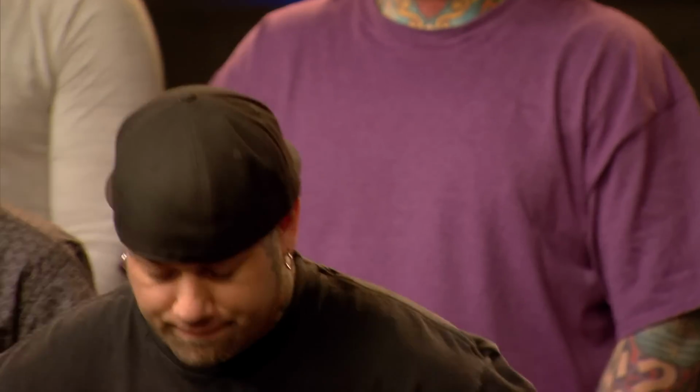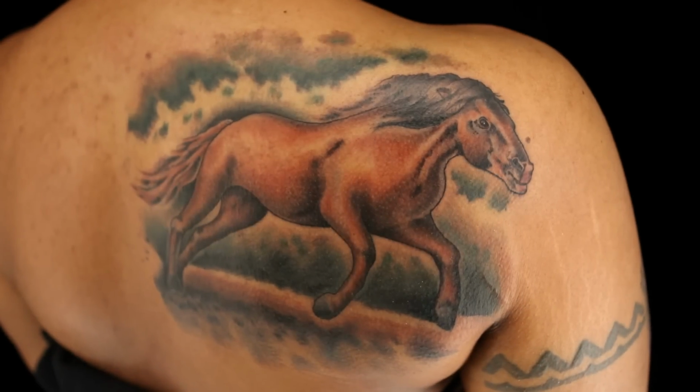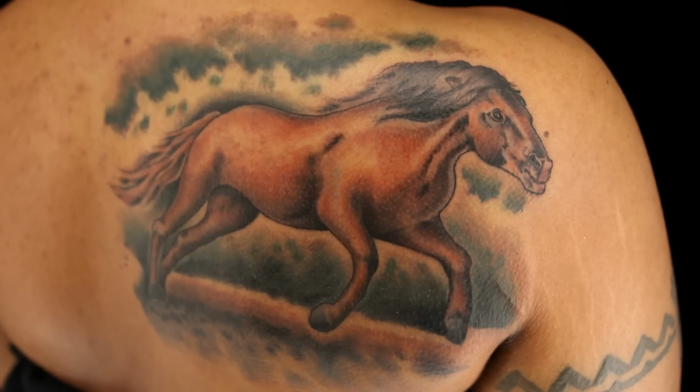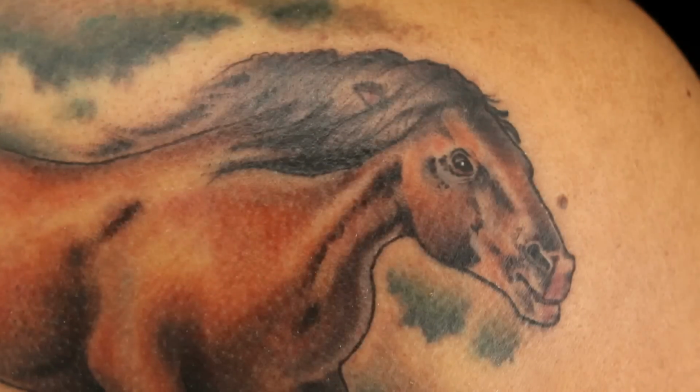Ryan. Difficult to be positive on this one. It just sits really flat. It's not very good color saturation. The line work is wonky. The poor horse's face, what were you doing there? Did the best I could, man. If this is the best you got, I'm gonna have to wish you the best of luck.